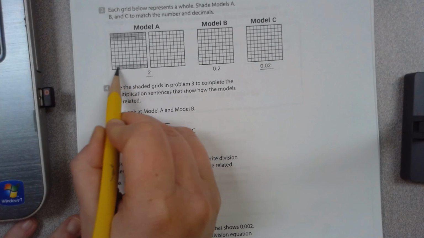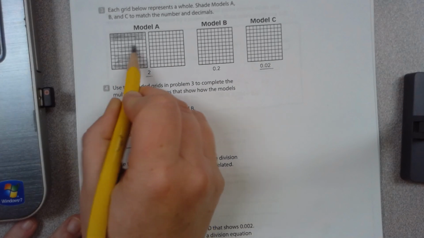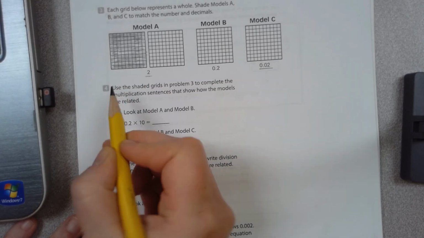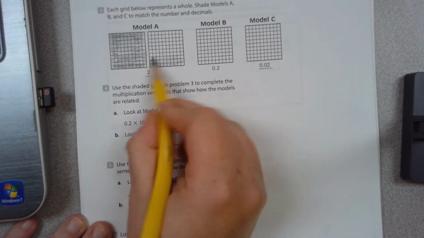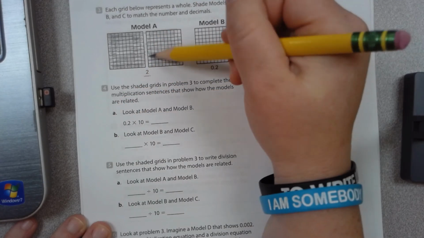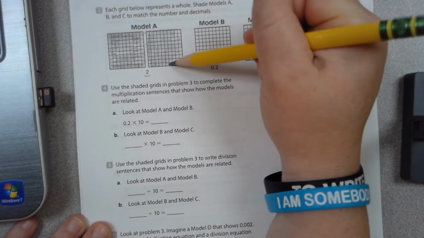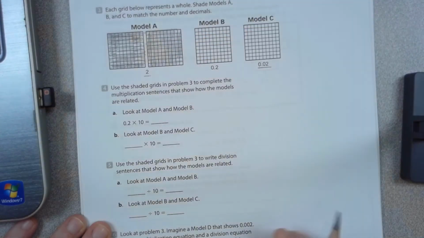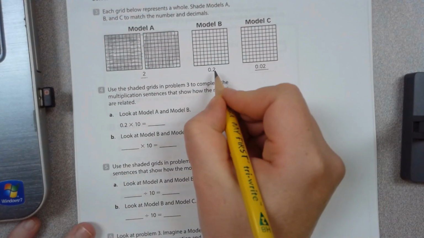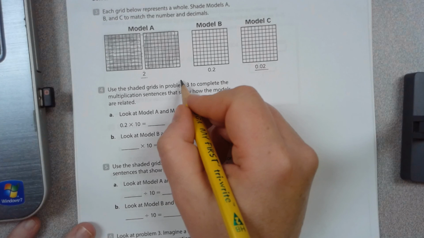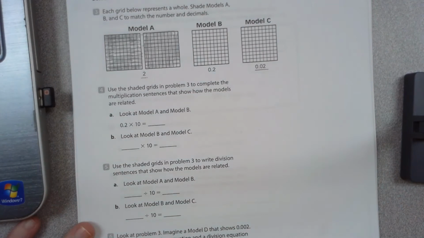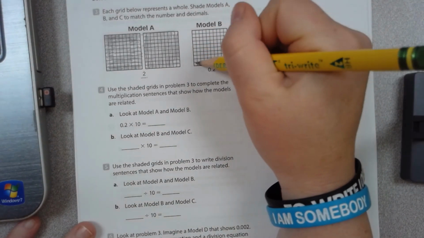So, for time's sake, this is not going to be the neatest thing. So that's 1. And here's 2. So 1 and 2. All right, 2/10. Remember, a tenth is this whole rod.